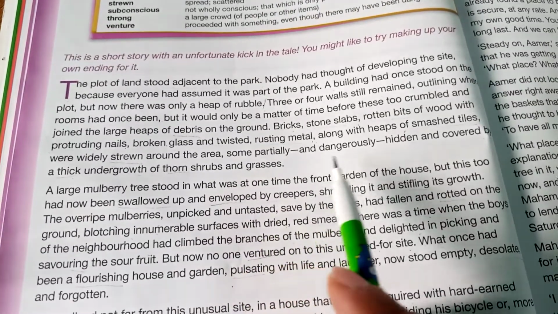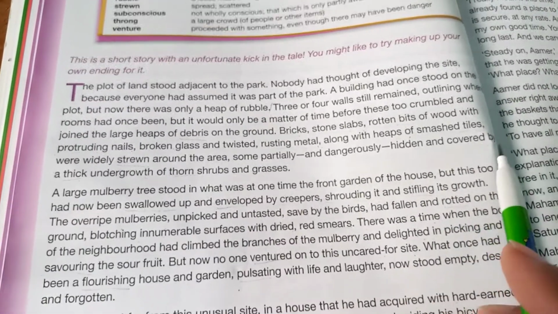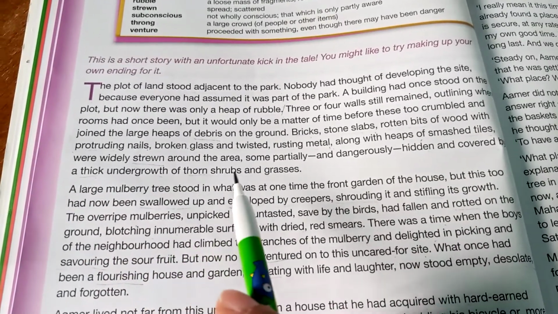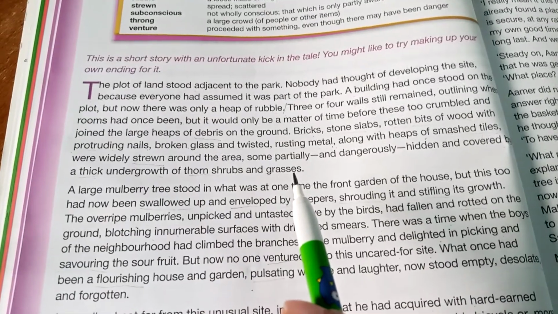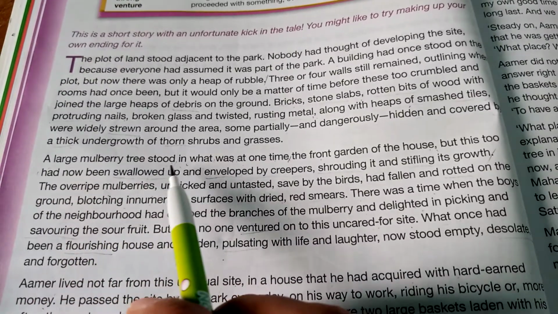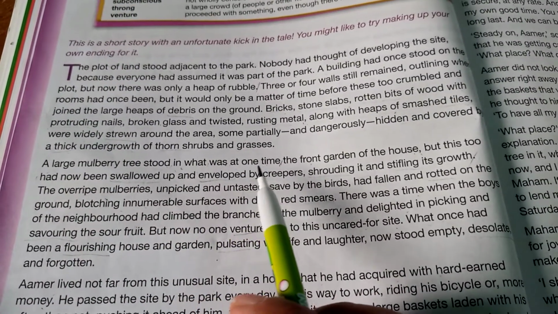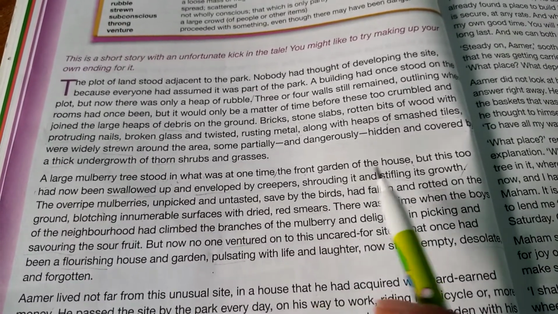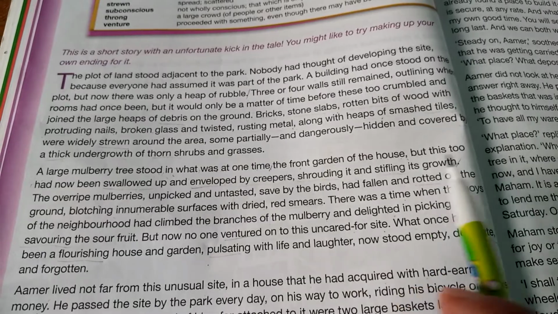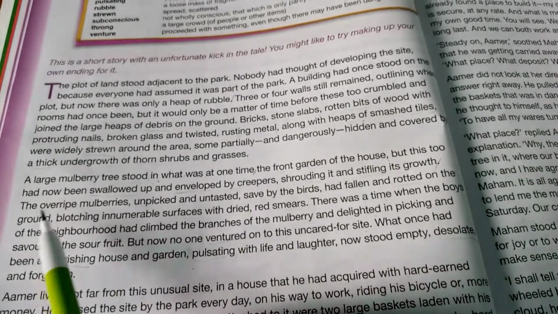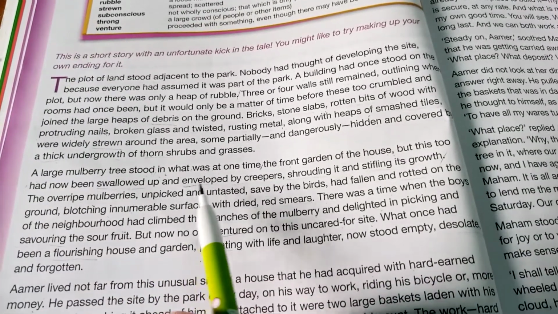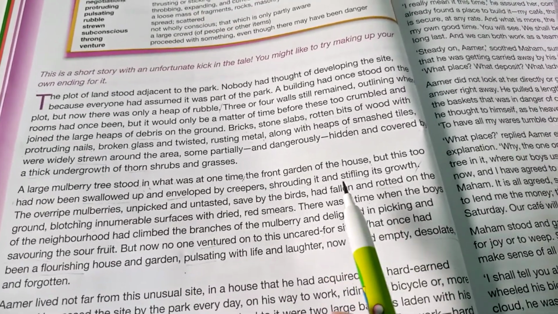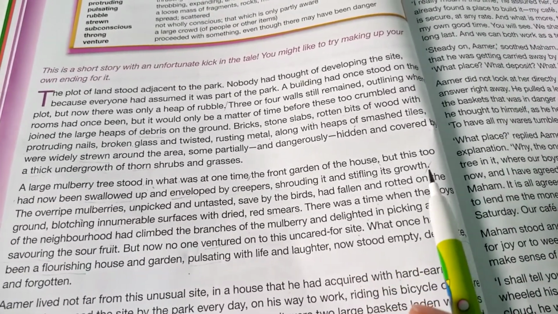Some partially and dangerously hidden and covered by a thick undergrowth of thorn shrubs and grasses. A large mulberry tree stood in what at one time was the front garden of the house, but this too had now been swollen up and enveloped by creepers, shrouding it and stifling its growth.